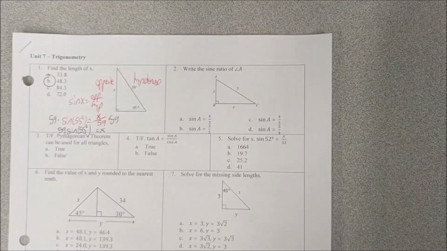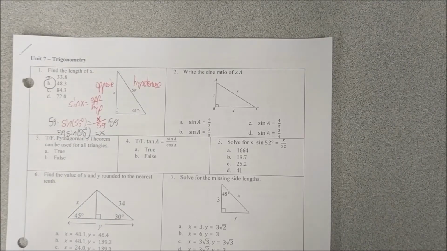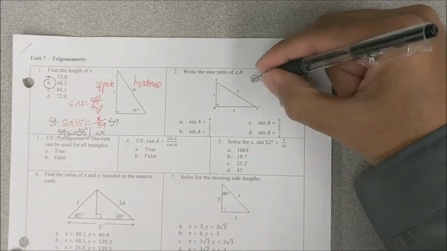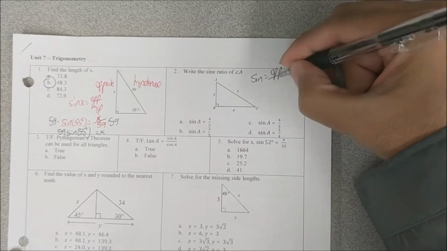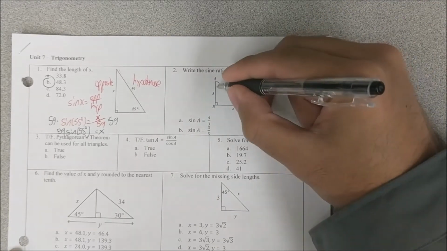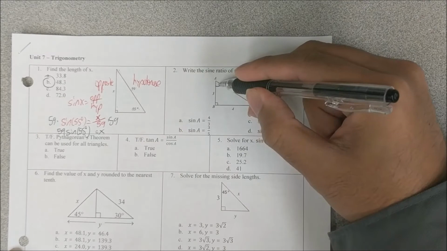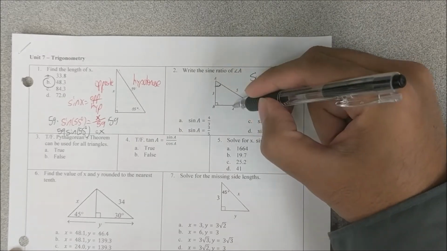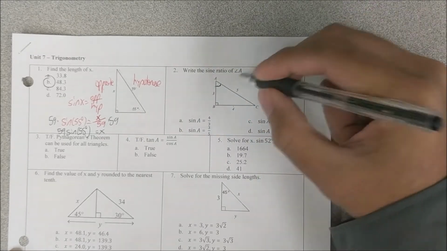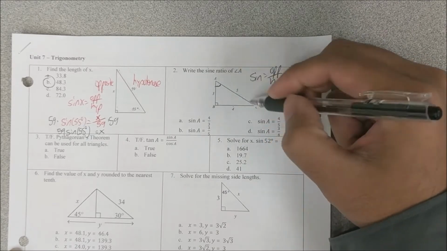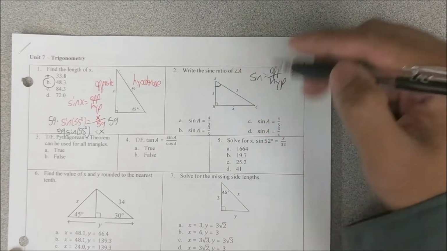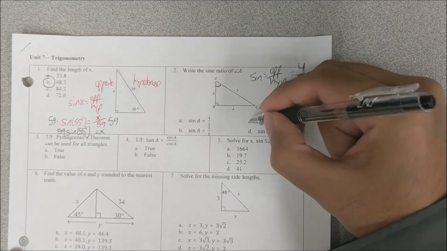Okay, write the sine ratio of A. So sine is defined as opposite over hypotenuse. So we're focused on angle A. So the opposite side of A is the furthest away. So 4 is the opposite, and hypotenuse is the longest side, or the side opposite the right angle. So in this case, 5.